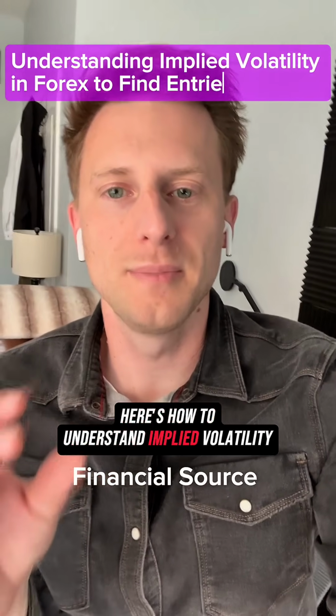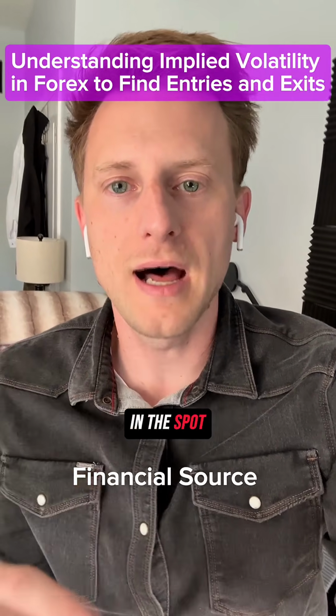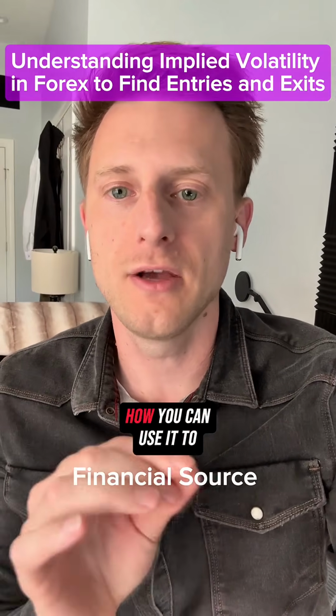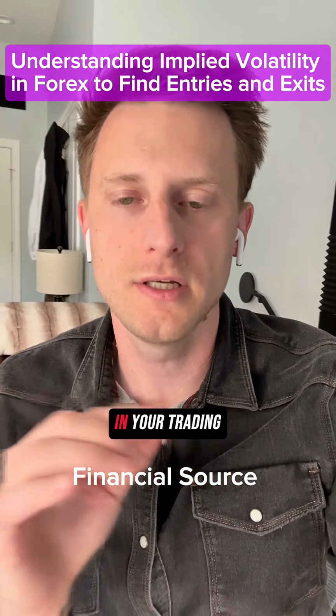Here's how to understand implied volatility in the spot Forex market. So here's what you need to know, and then we'll get into exactly how you can use it to find better entries and exits in your trading.